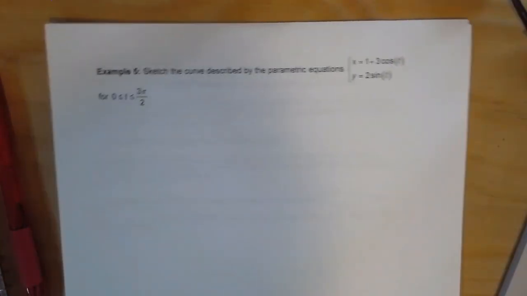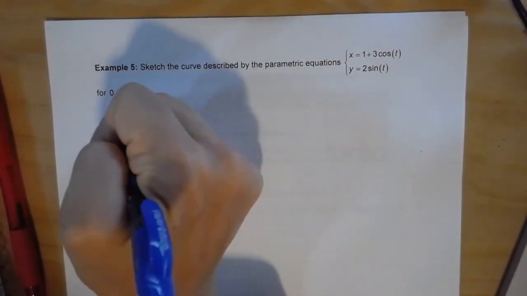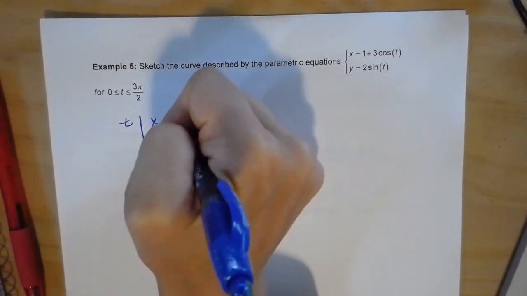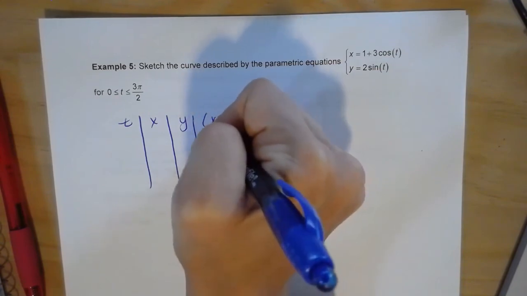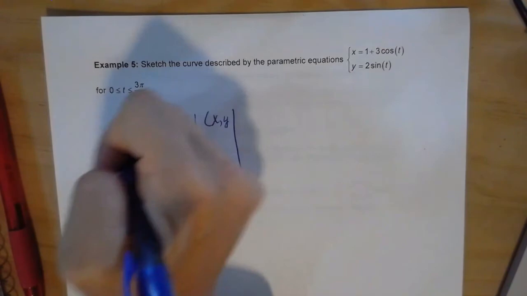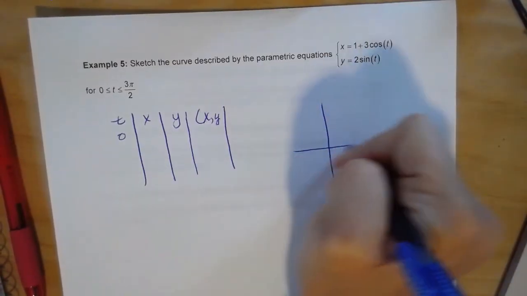Alright, one more. Let's do our table. We have t, x, y, x comma y. Okay, we're going from 0 to 3 pi over 2, so let's start at our 0. That's a nice starting point right there.